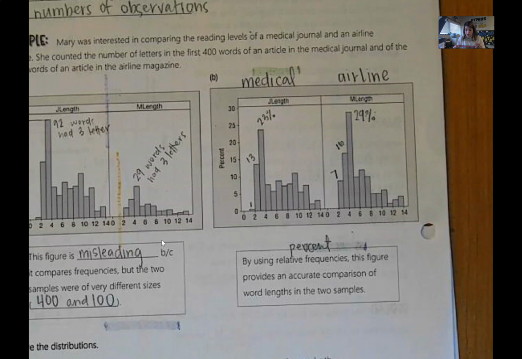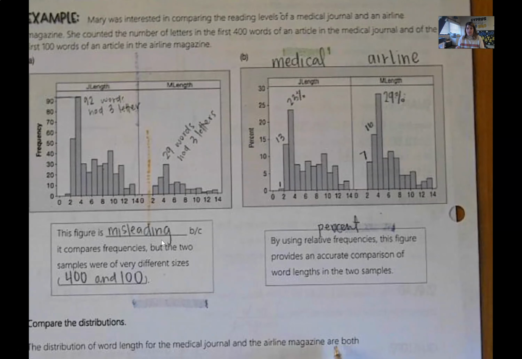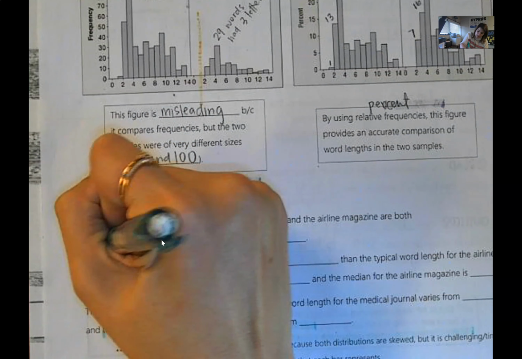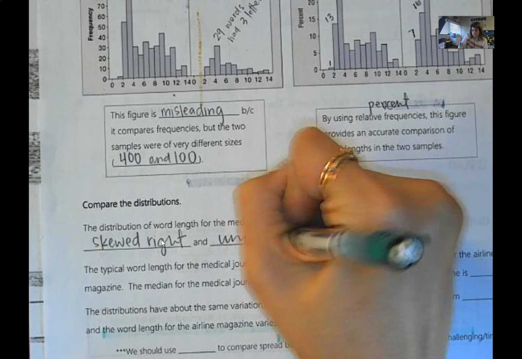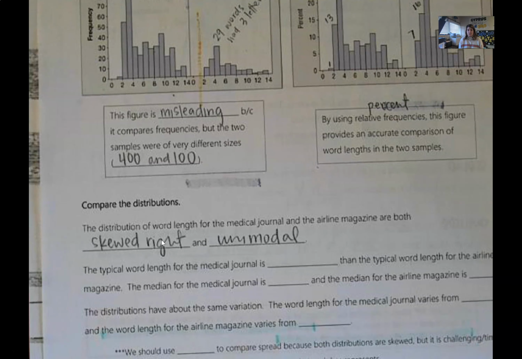Okay, so I think they're both skewed right, and they both have only one peak. So the distribution of word length for the medical journal and the airline magazine are both skewed right, or right skewed, whatever you prefer, and unimodal. Notice that I'm being as specific as possible. I'm saying the distribution of word length for the medical journal and the airline magazine. I'm using the context from the problem.